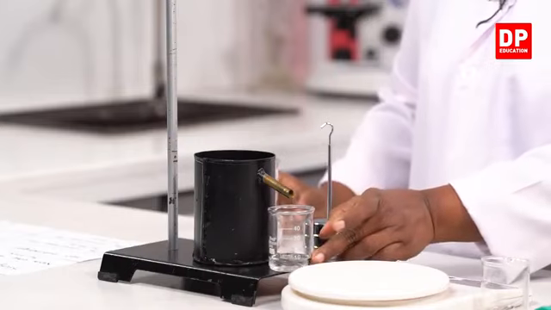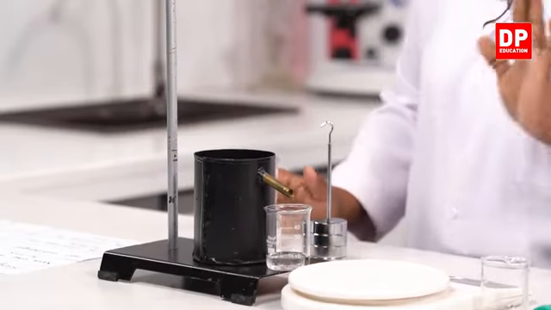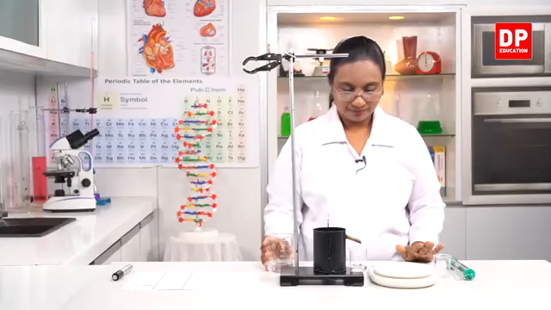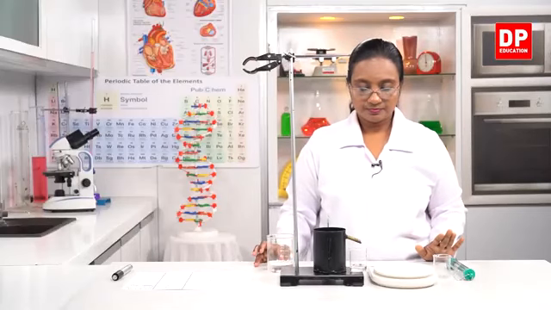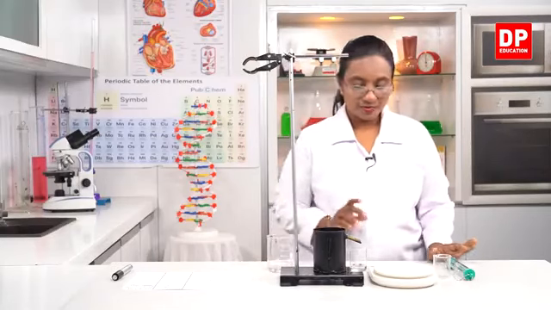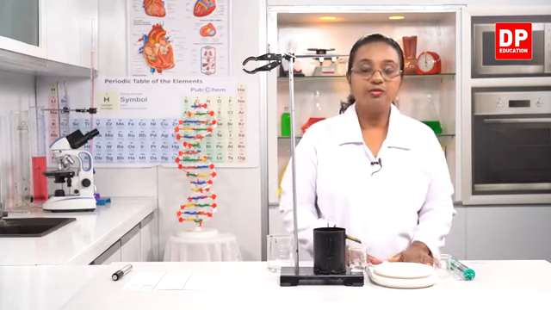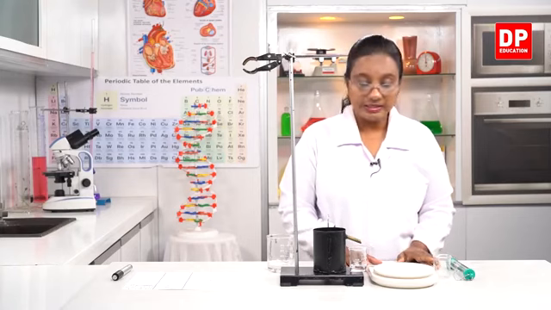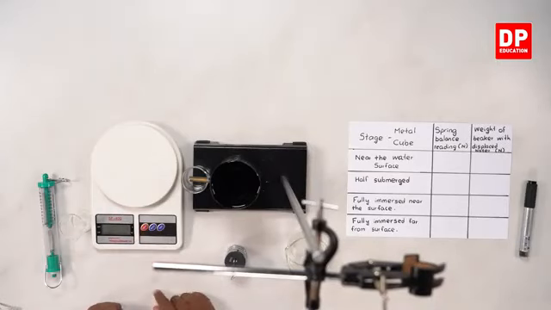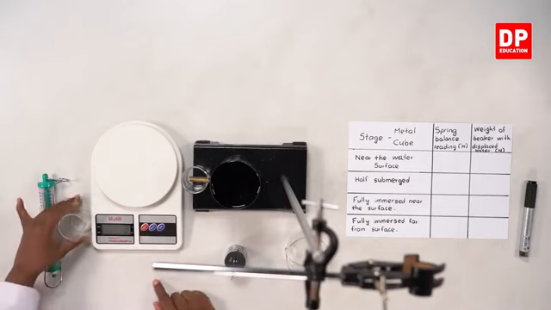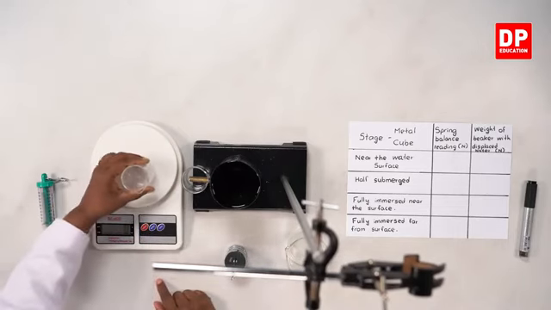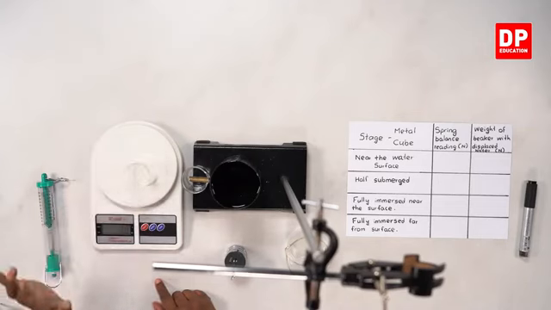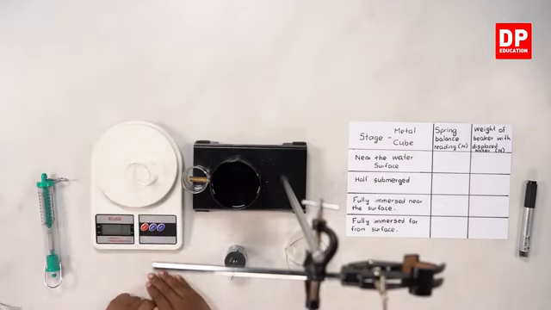So we will need to allow it some time until all the water flows out. At the same time, students, I am going to use the stable balance to measure the weight of the beaker containing water. It's 0. So we will place it here, and now you all can see the reading. 30 grams, so that means it is 0.3 Newton.